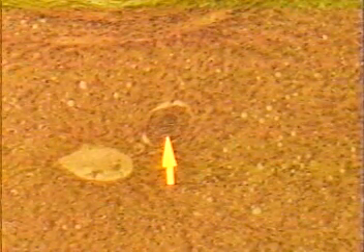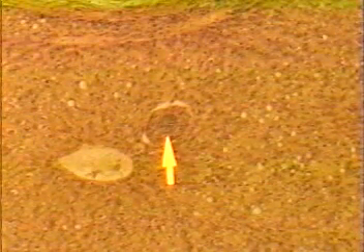The first slide of this lab is a section of rabbit liver that has come from a rabbit infected with Eimeria stiedae. And this is a rather confusing slide in a number of ways because of the level of infection that is present in this slide.